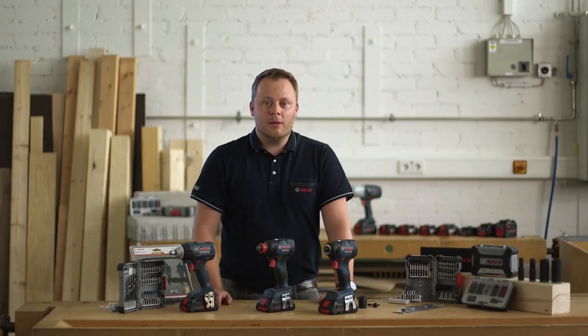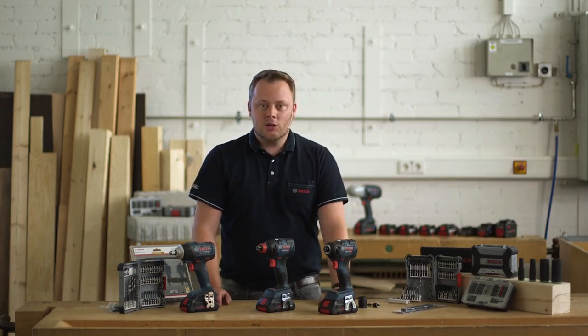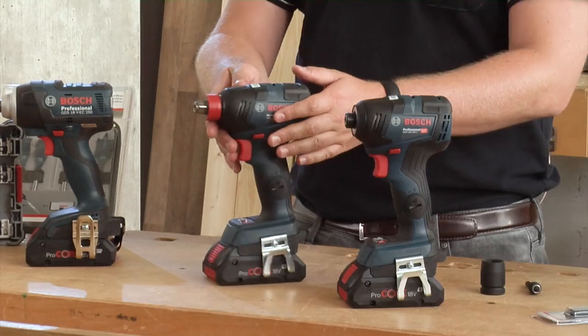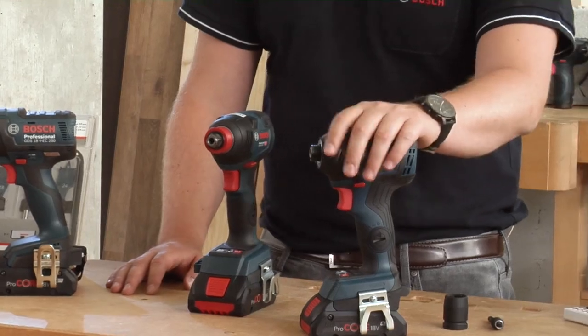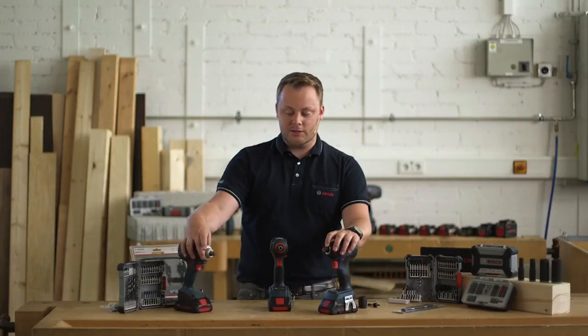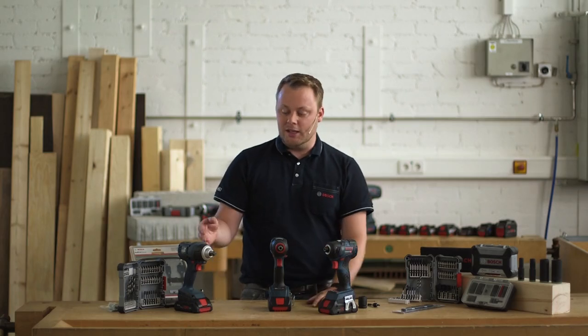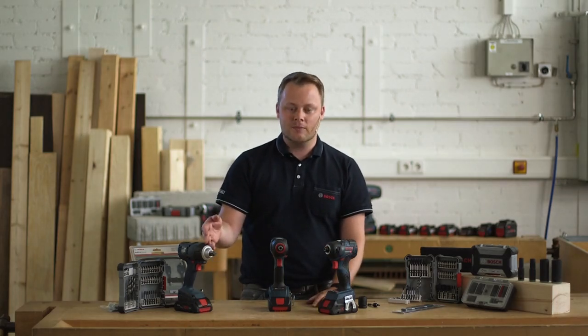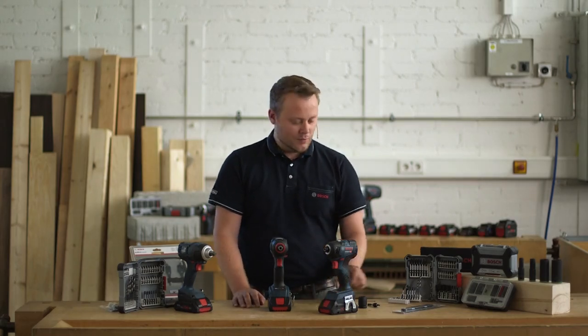When it comes to working, we don't just offer great flexibility in the choice of speed settings, but this is also provided for in the form of the special holder on the GDX. The GDX holder essentially combines those of the GDR and the GDS. The GDR from Bosch has an internal hexagon holder. The GDS has an external square. Consequently, you can use both accessories in a single tool.